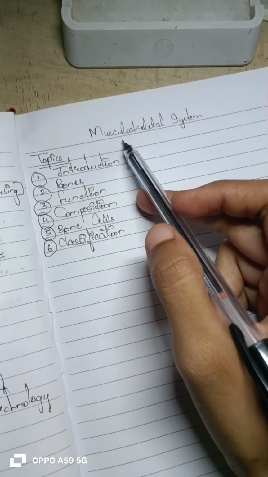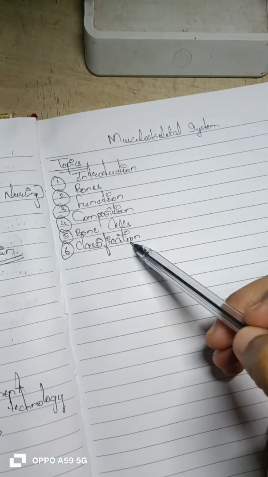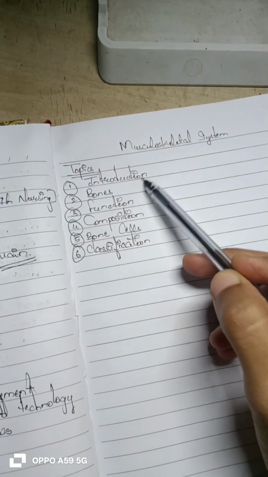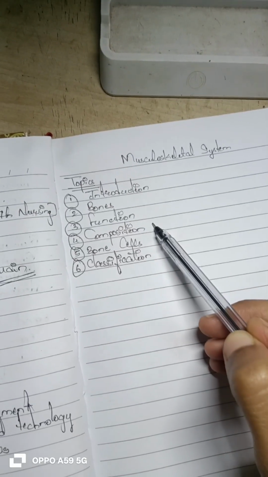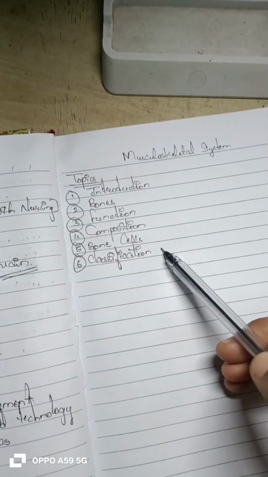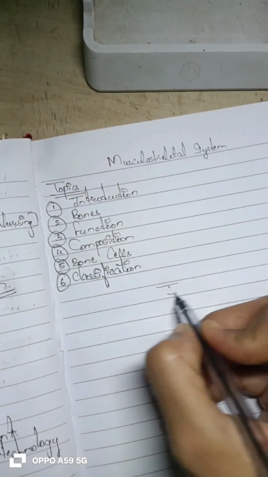So today we will start with the musculoskeletal system. Today we will cover topics about the introduction, about bones, their functions and composition, and about bone cells and their classification. Okay. So, starting with the introduction.